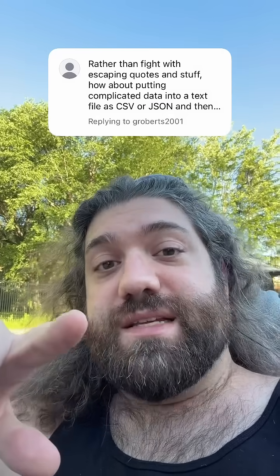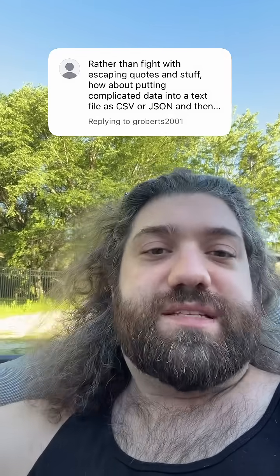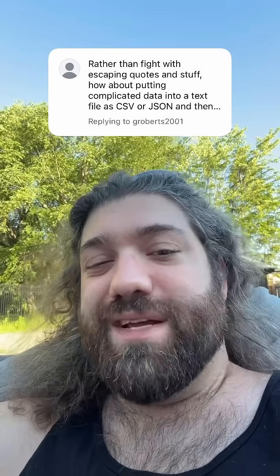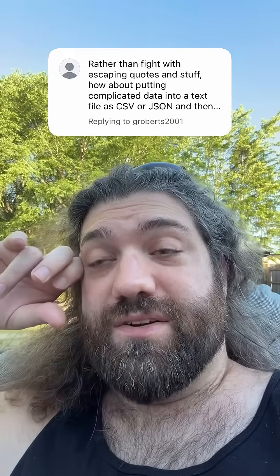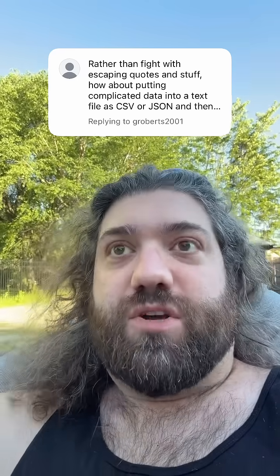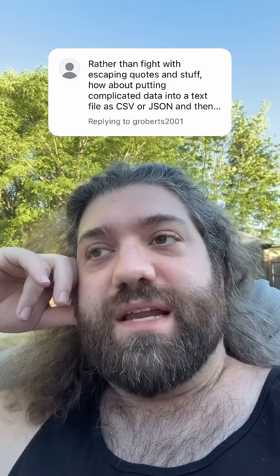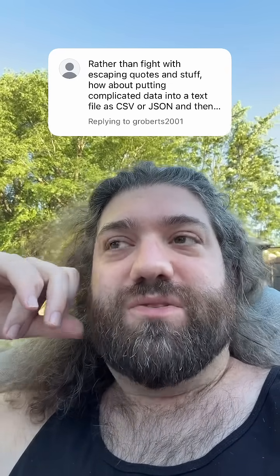Now, the reason I say this is the solution is because what you're describing, you say CSV, you say JSON, what you're really describing is encoding and decoding the data, or put differently, serializing and deserializing the data. This is exactly what the crux of the problem is. We want to pass data to a script as arguments. We need to serialize that.